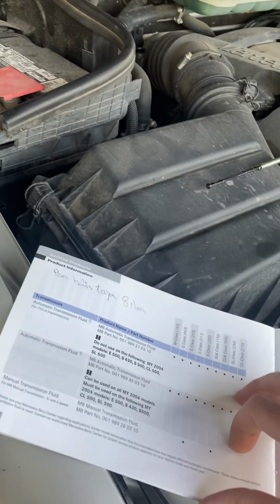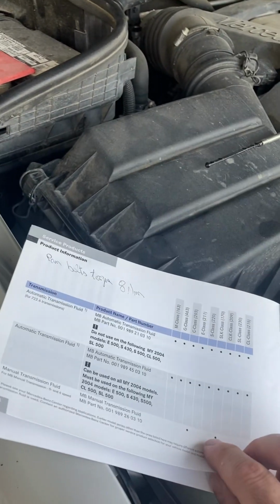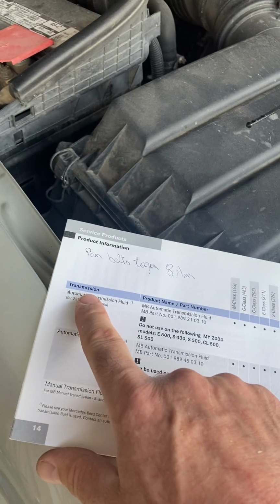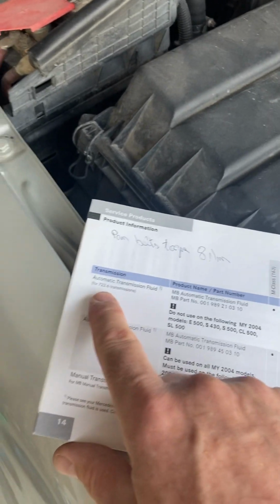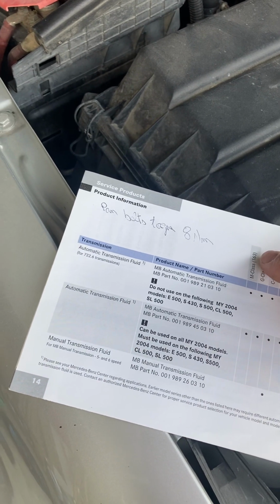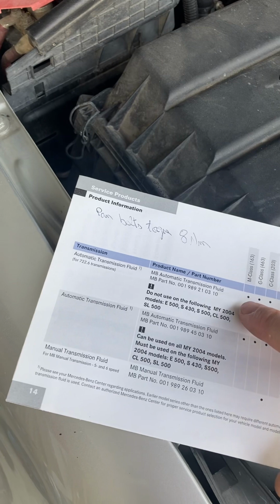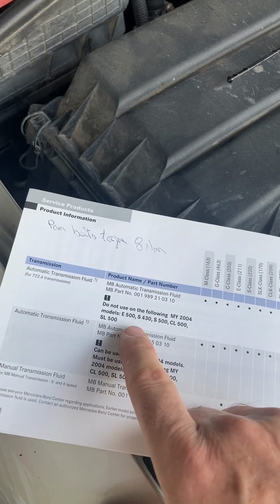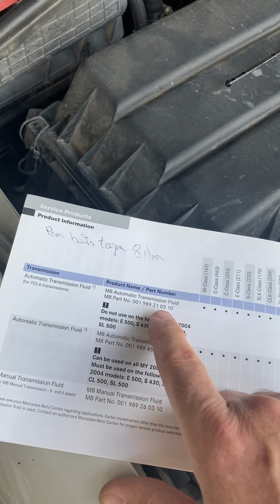So if you go back a page here though, and we go to, here it is, transmission fluid, and you go under the 722.6 transmission for the M-Class 163, it calls for this type of transmission fluid. This is the part number for it.